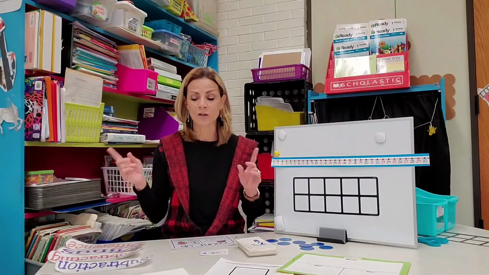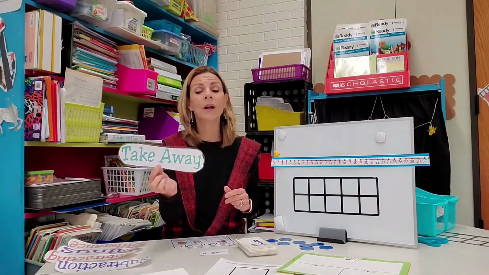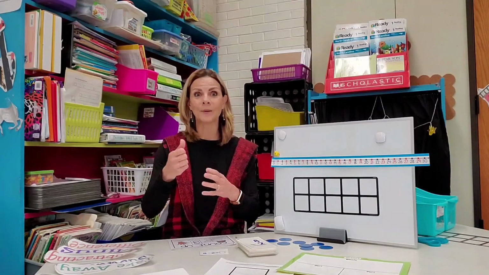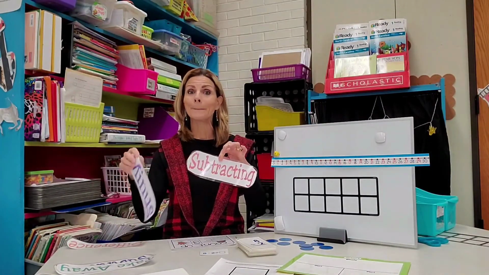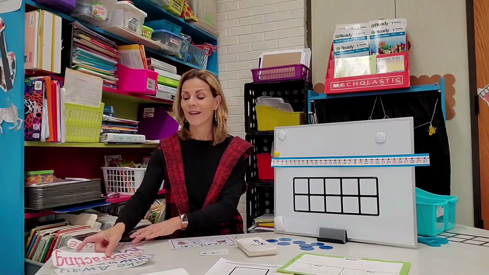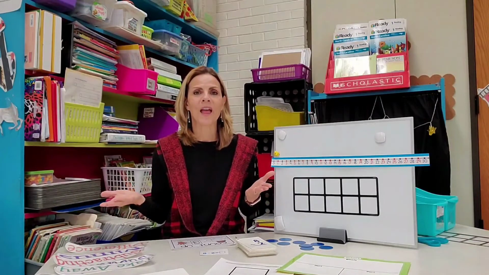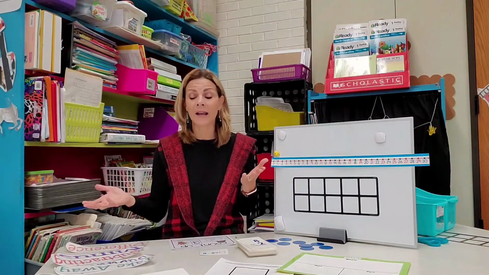Now, if you've ever asked any child in first grade that I've ever come in contact with, if I say to them, what do you know about subtraction? They're always going to come up with take away. So an early concept of subtraction is that you are going to be taking away, or you're going to be subtracting, minusing, so you can find the difference or how many left over. So the students will be using all of those terms: take away, subtracting, minusing.